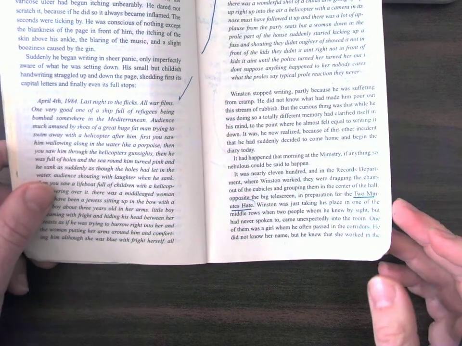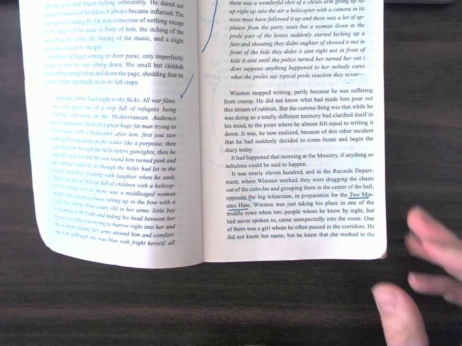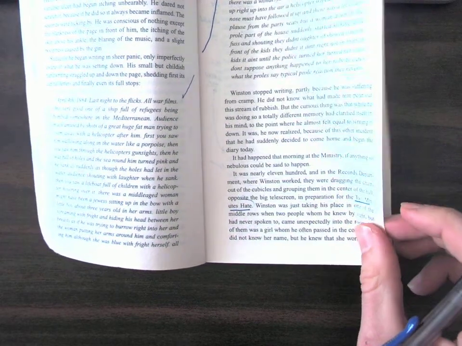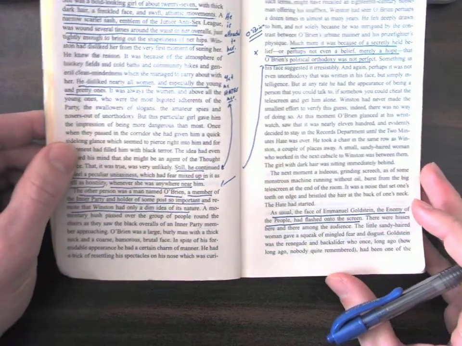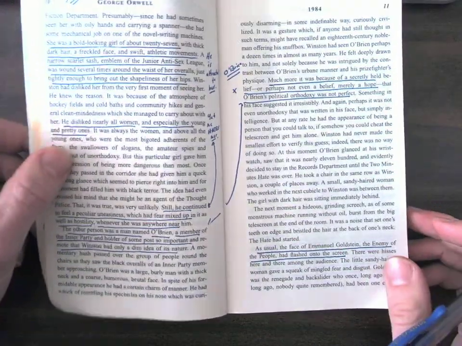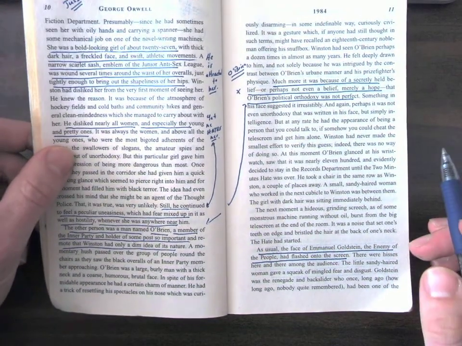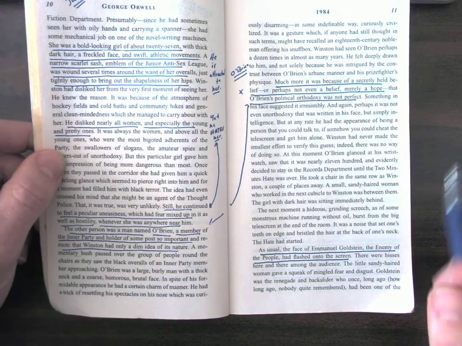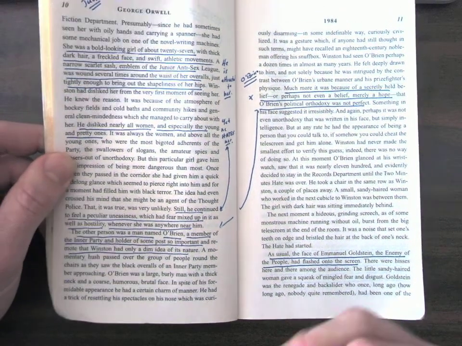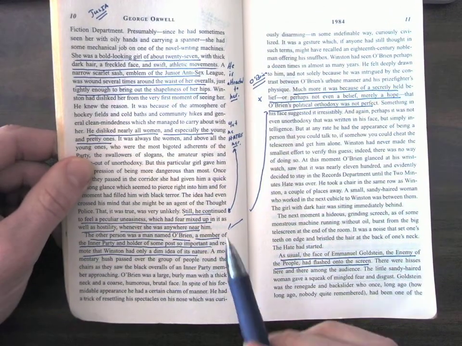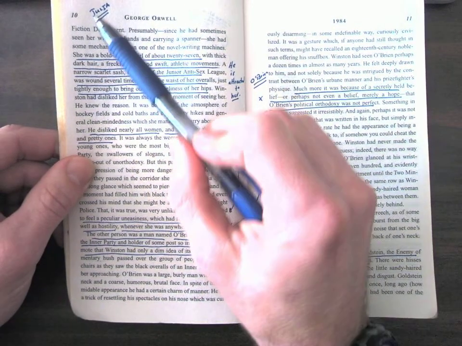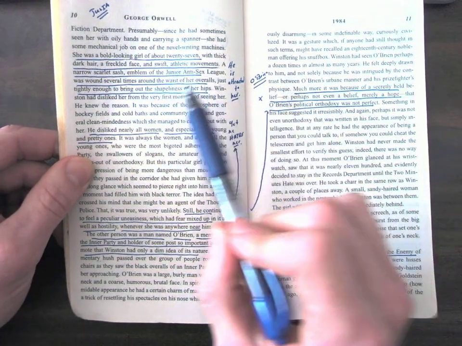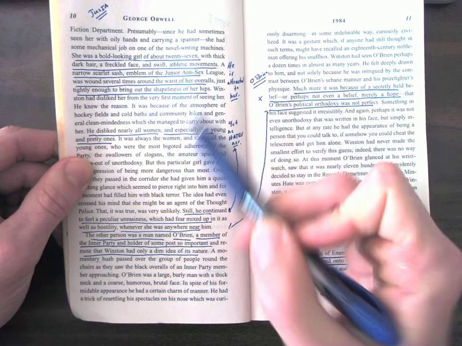It's a daily ritual that party members are forced to engage in, in which they watch the face of a guy named Emmanuel Goldstein come up on the screen, and then everyone expresses a deep amount of rage and hatred for that guy on a daily basis. And at the 2 minutes hate, he describes for us a woman by the name of Julia. He describes her as being attractive.